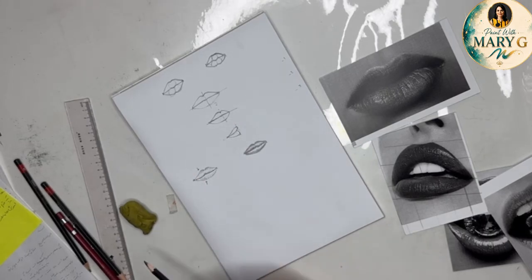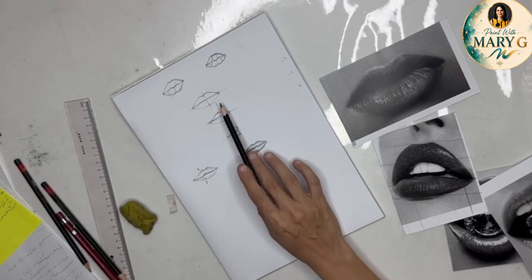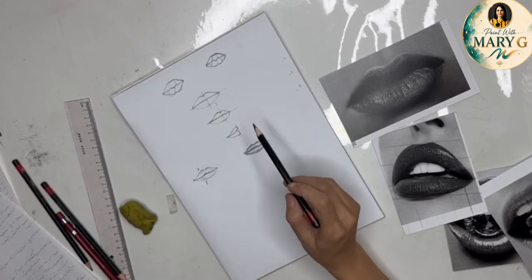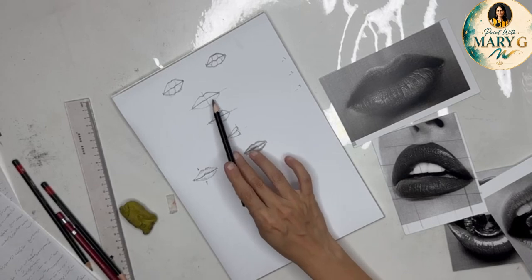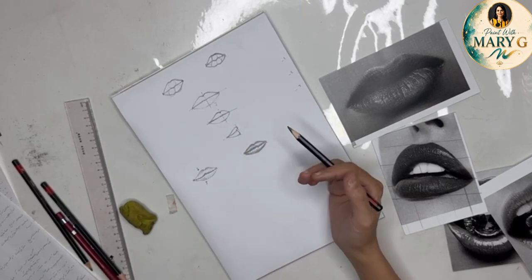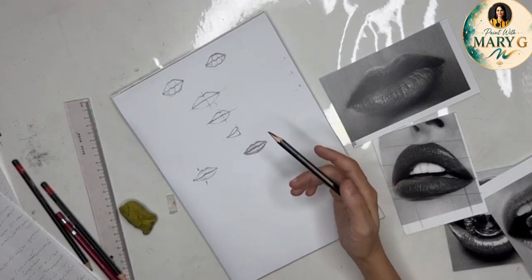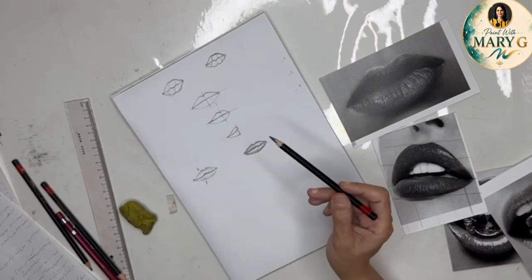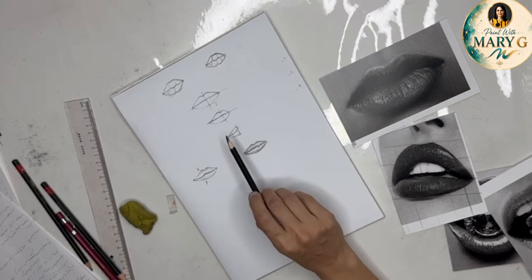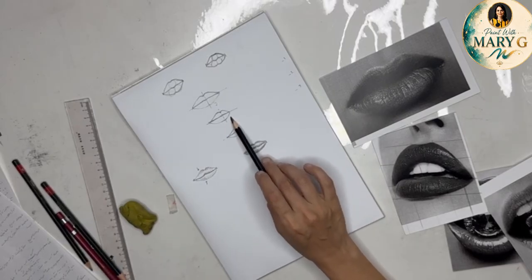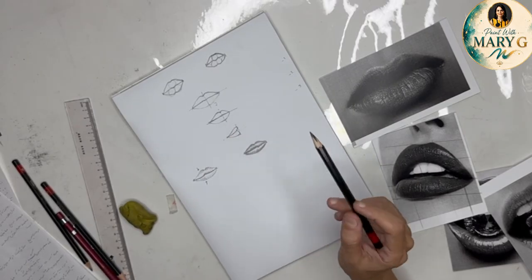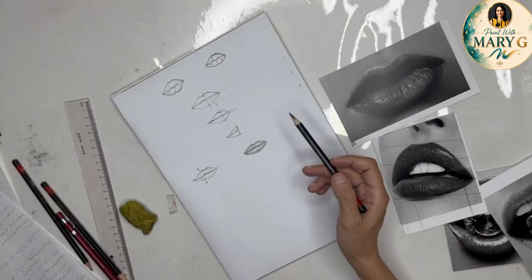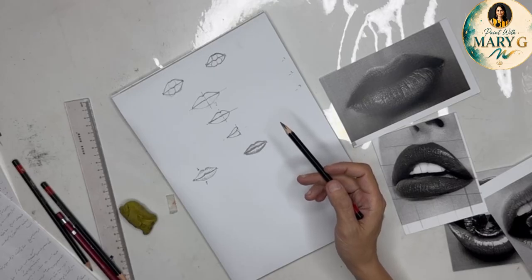The types of lips include the front view lip, the 3/4 view lip, and the profile lip. In the front view model, we view them straight on, and the sides of the lips are symmetrical. In the 3/4 view, one side of the lips is smaller than the opposite side, and in the profile view, only one portion of the lips is visible.